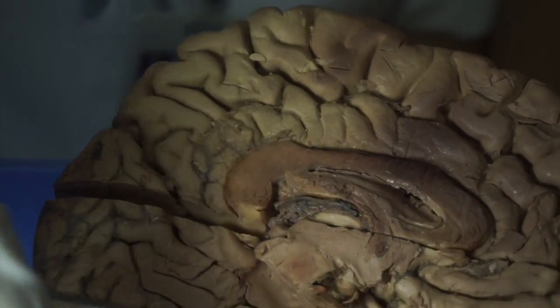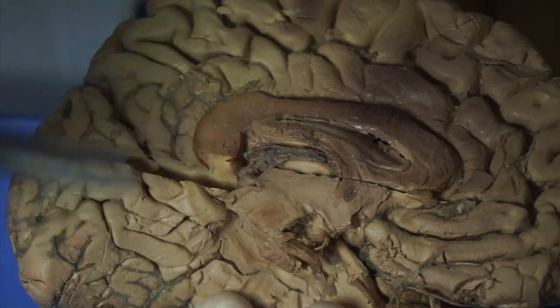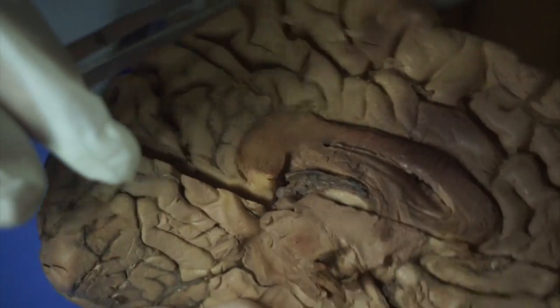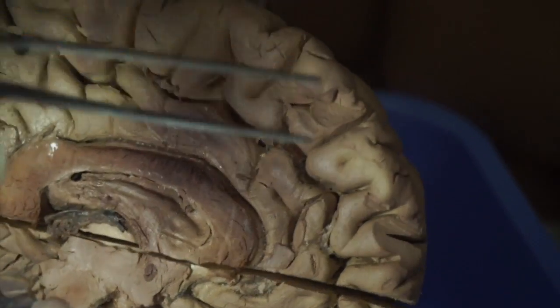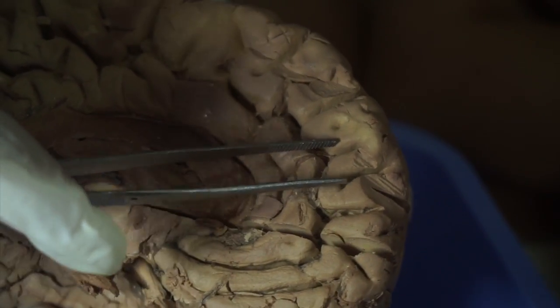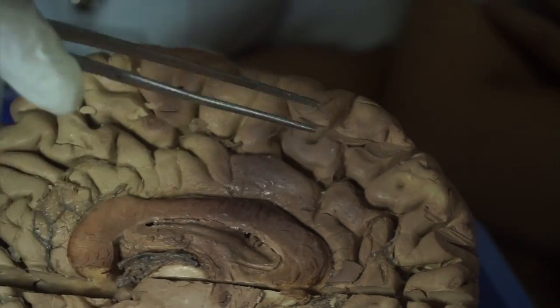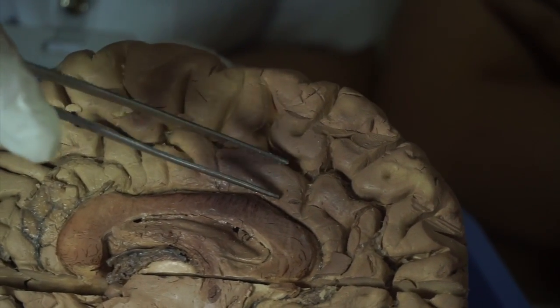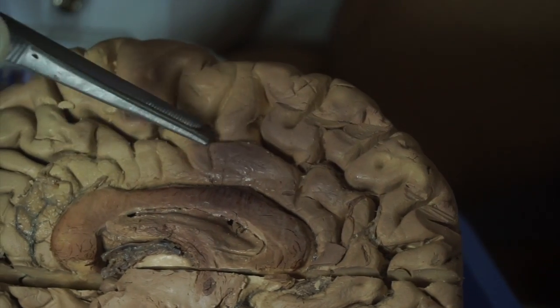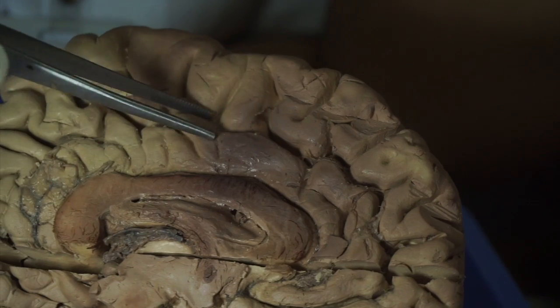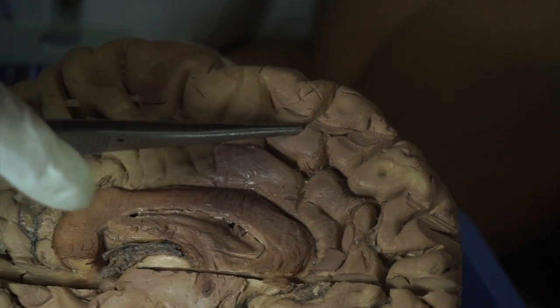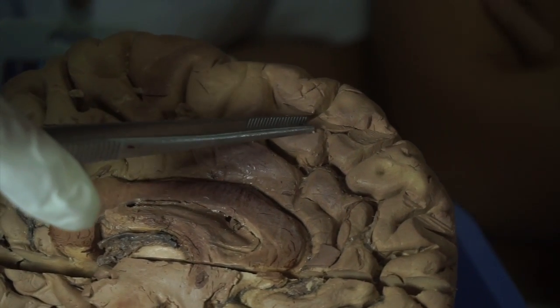Let's determine the central sulcus. The medial frontal gyrus, it's this one. Above the cingulate sulcus. That is the cingulate sulcus. Above that is the medial frontal gyrus.